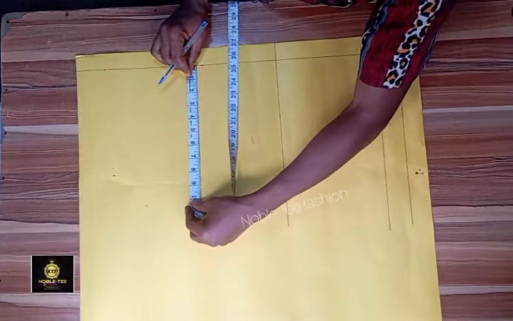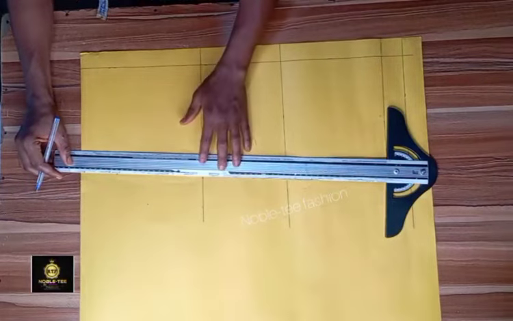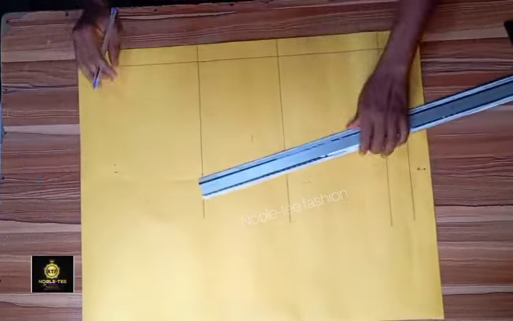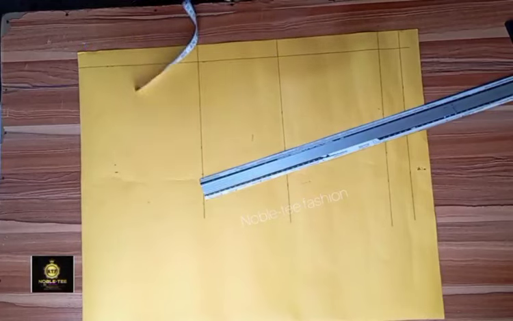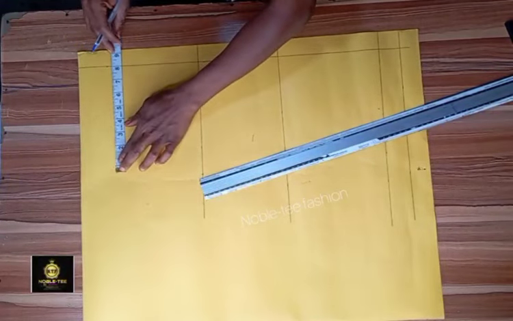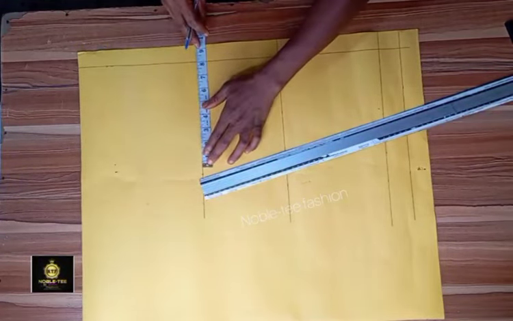So there is a mistake here. It should be 8 inches. This is not straight, so it should be 8 inches. 7.5 plus half is 8 inches. So you measure 8 inches at the down part here as well, and then you roll it straight down. And that is it for the shoulder line.